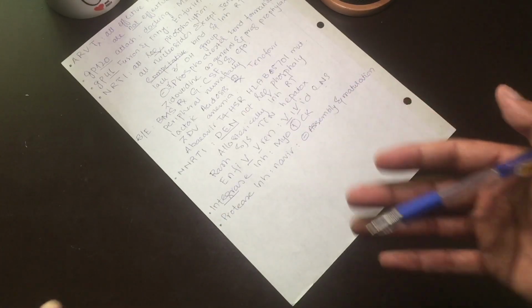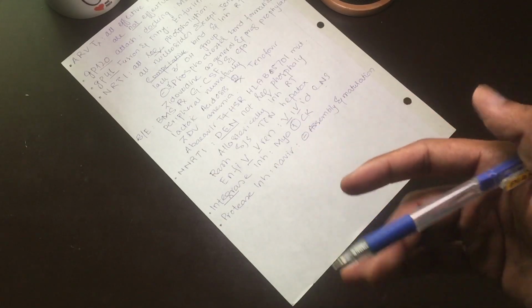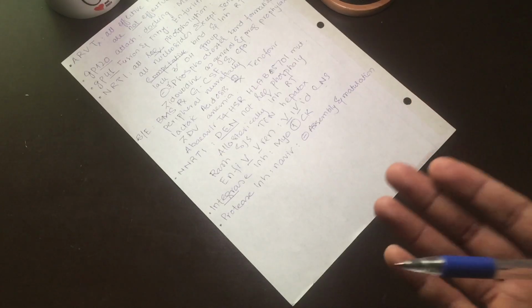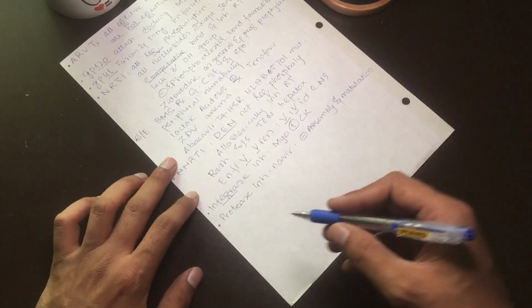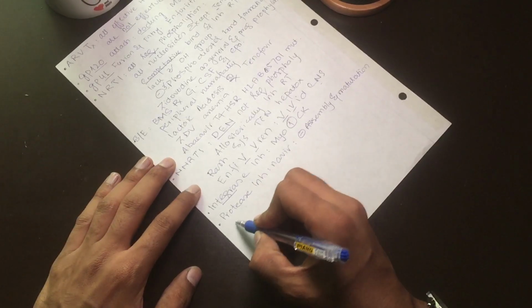So whenever there is no progeny, then the virus is going to be cured. So protease resistance is very much common when we use an antiretroviral medication as a monotherapy.